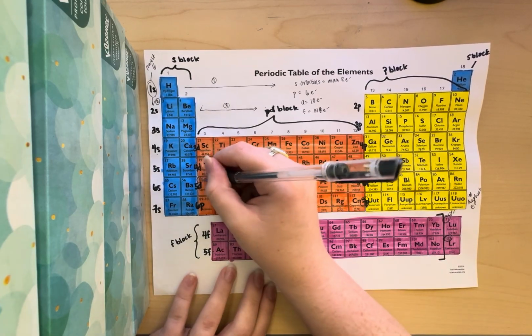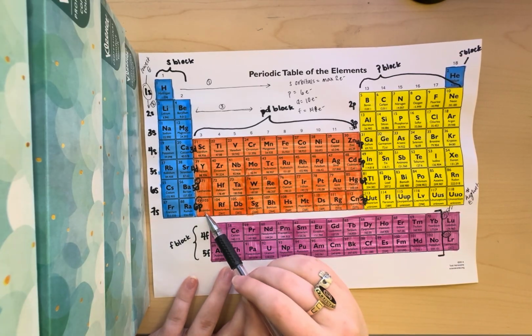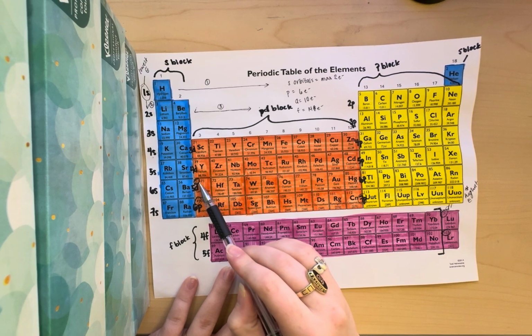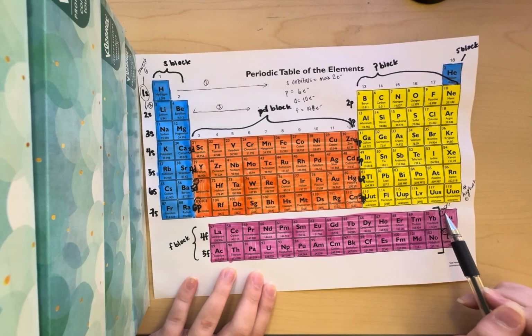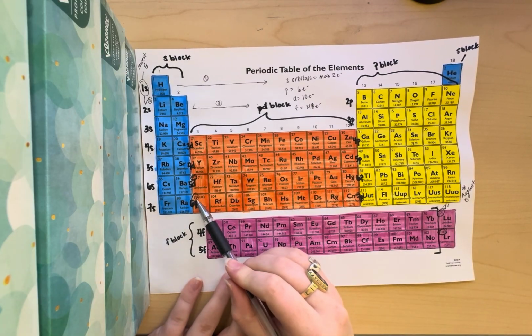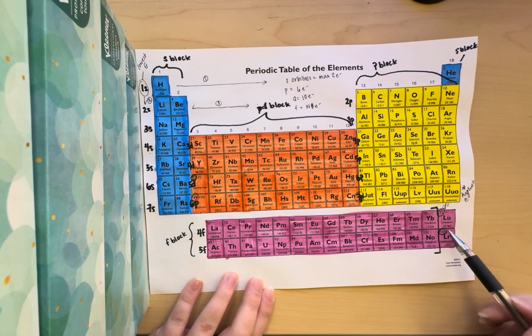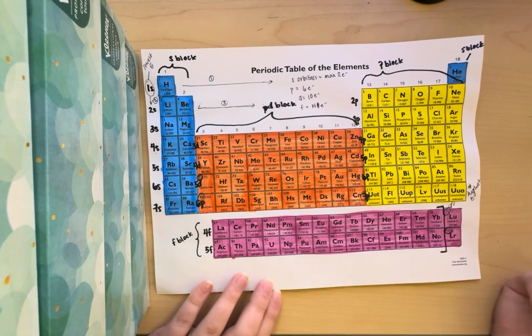If we go here and here in these two boxes, these are all D1. So basically it says 57 to 71. We'd go here all the way over. Again, that last number is 71. This one's 89 to 103. We go down, 89 is here. We go all the way over to 103. 103 starts our D block again.